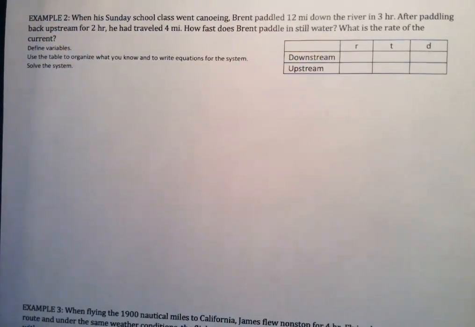Okay, so let's look at the back then. Example 2. When his Sunday school class went canoeing, Brent paddled 12 miles down the river in 3 hours. After paddling back upstream for 2 hours, he had traveled 4 miles. The kid is really strong. Overachiever. So how fast does Brent paddle in still water, and what is the rate of the current?